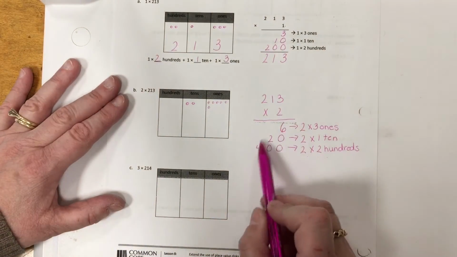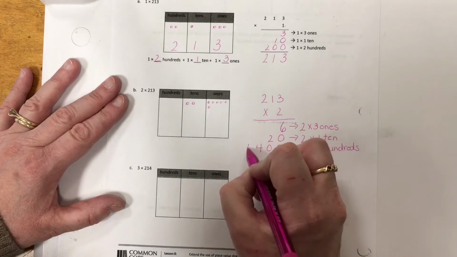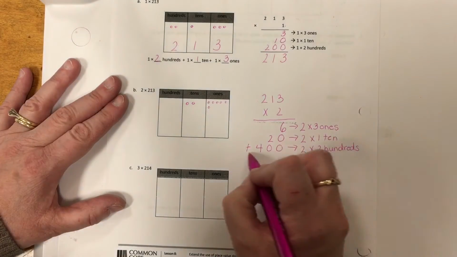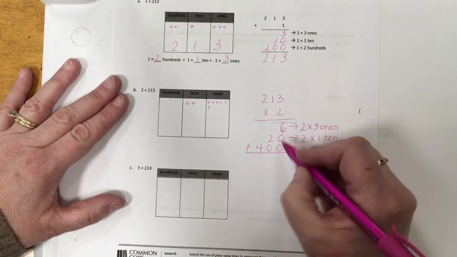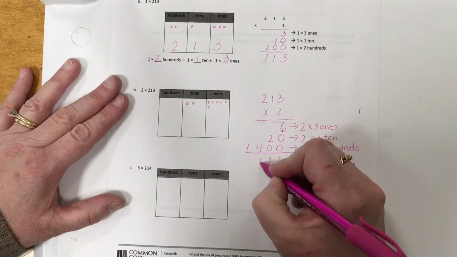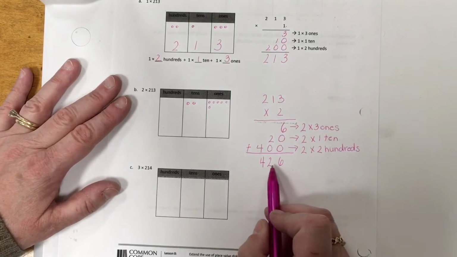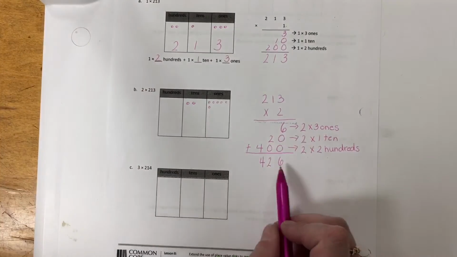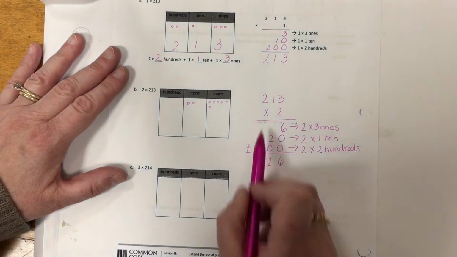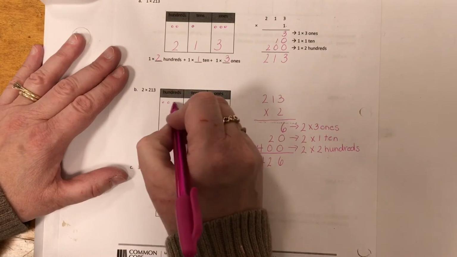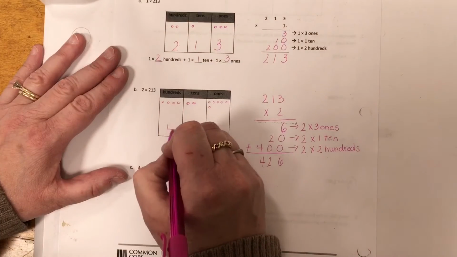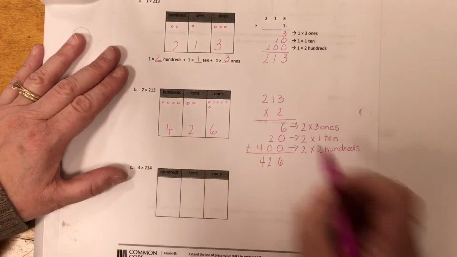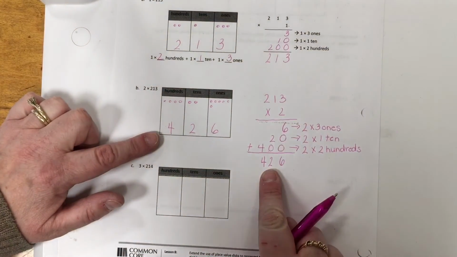So now I've got all my partial products. I put the plus sign by the 400. I add my equal sign, and I add up my partial products. 6, 2, 4. So 426 is my product. Oops, and I forgot to add my 400s here from here. And if I write down all my numbered discs, I have 426. It matches.